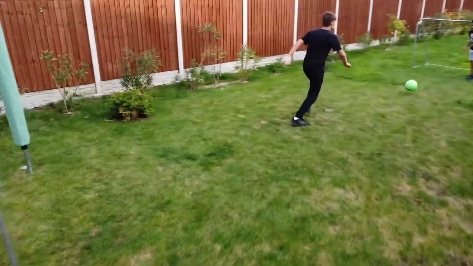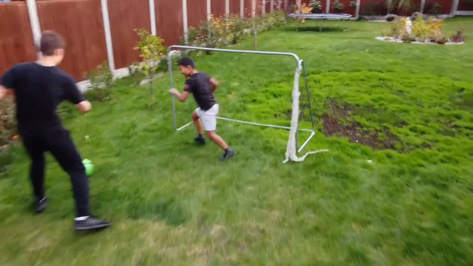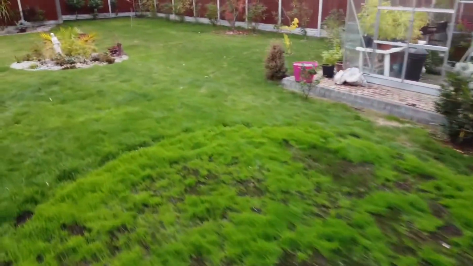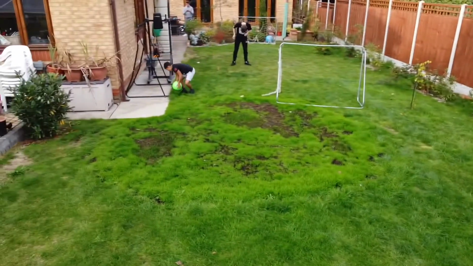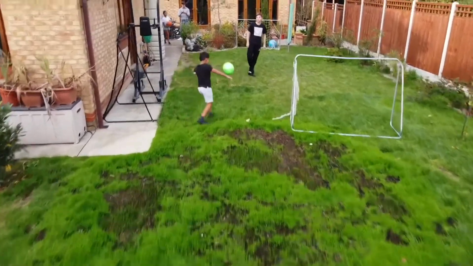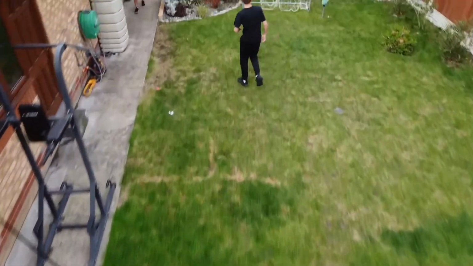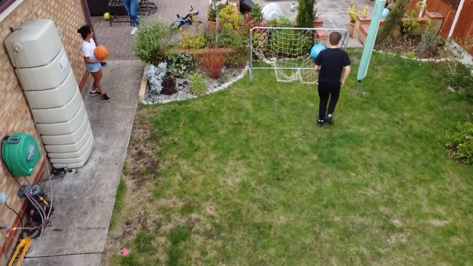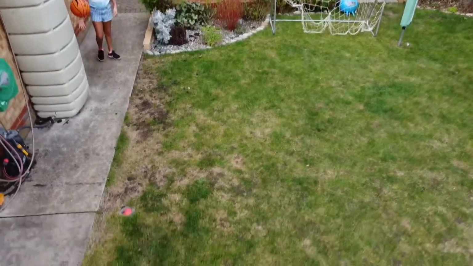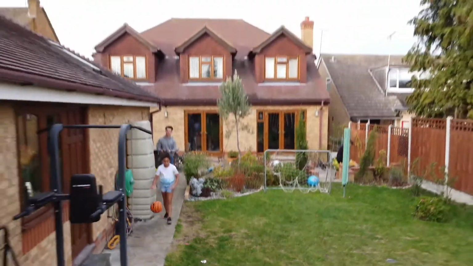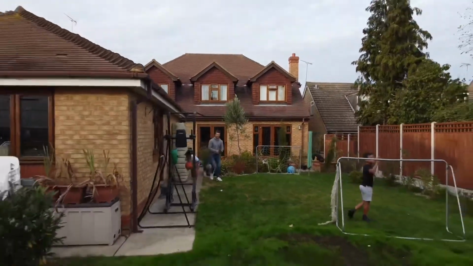Right, so we've got my brother Billy, my brother Louis. They're playing their football, so I was like, you know what, I'll fly over them for a little bit. So yeah, just kind of flying around a little bit. You can see me in the background. Louis kicks the ball, just going over Louis. I'm basically just flying everywhere, see if I can get some good shots. If not, then obviously I'll delete them.